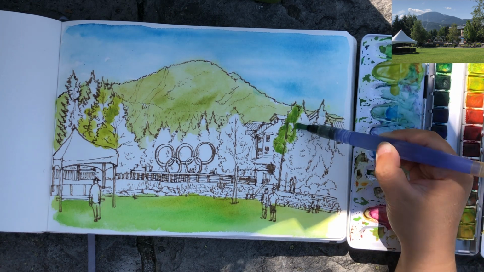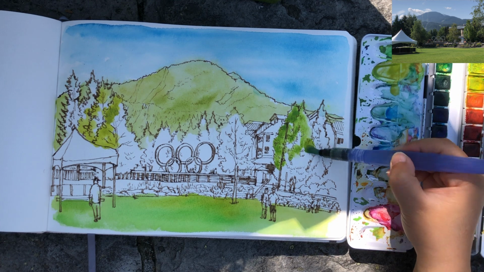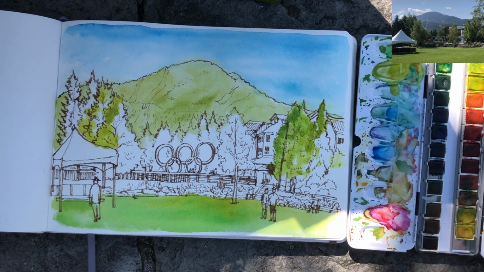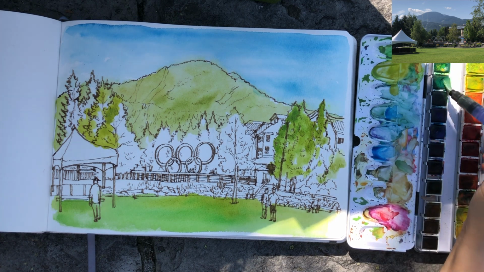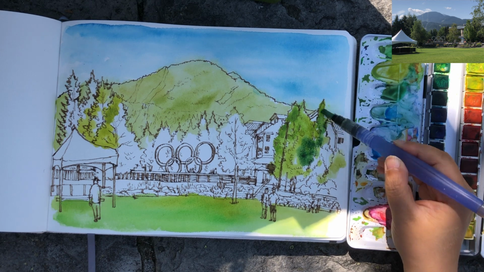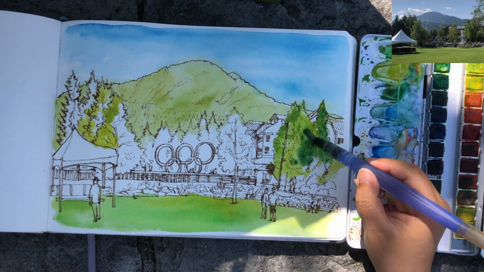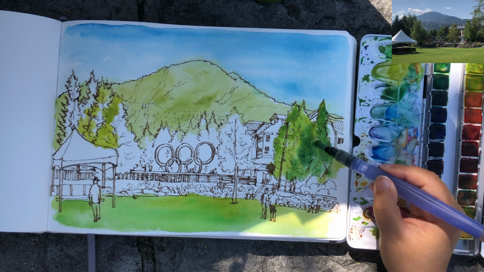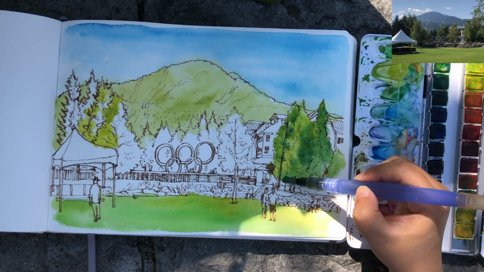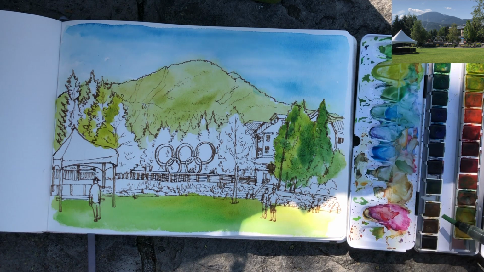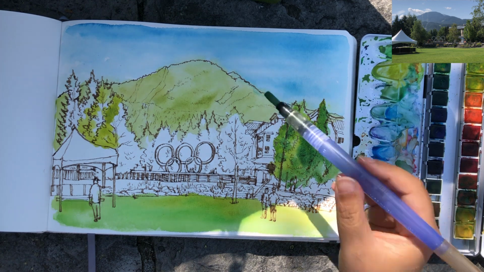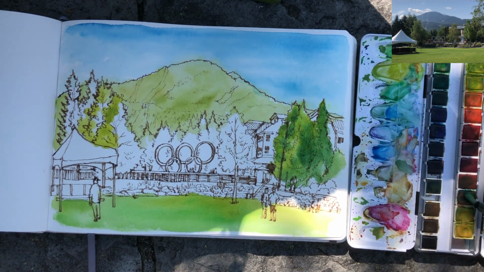And evergreen trees, even the parts that are exposed to the sun, still have a more muted yellow-green compared to grass. So yeah, mixing viridian green with yellow ochre, now shading these trees at the same time by mixing burnt sienna into viridian green, wet into wet. Because the paint dries really fast on a hot summer day, I'm working on the bright and the shade color pretty much at the same time.